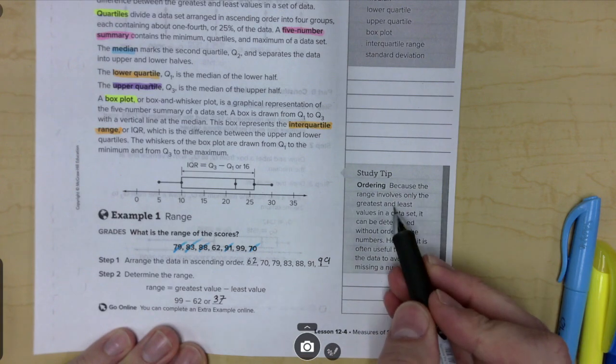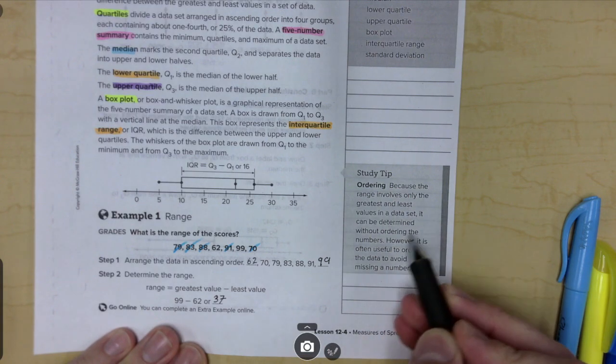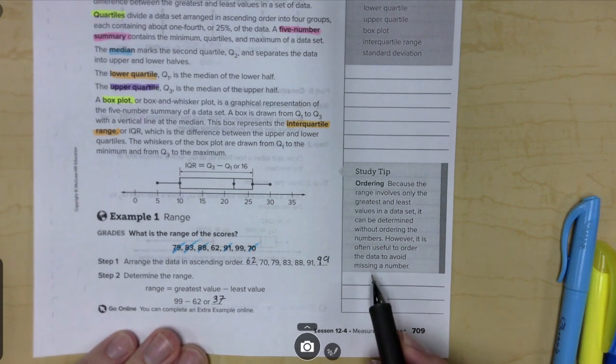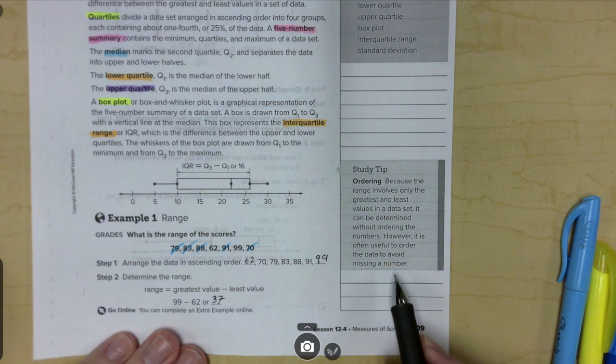Ordering. Because the range involves only the greatest and least value in a data set, it can be determined without ordering. Hey, I just said that. However, it is often useful to order the data to avoid missing a number. That's right. You could miss a number, so you want to be very careful. And with math like this, if you choose the wrong number, you just get the whole thing wrong.